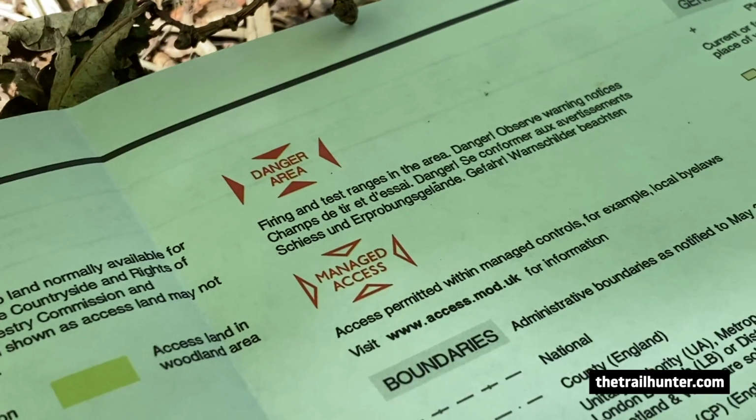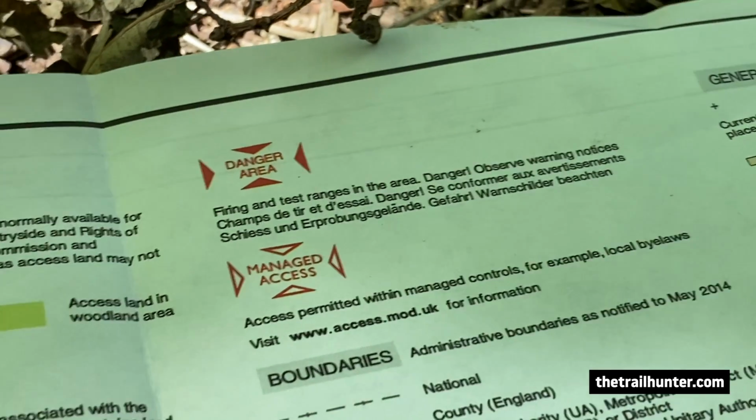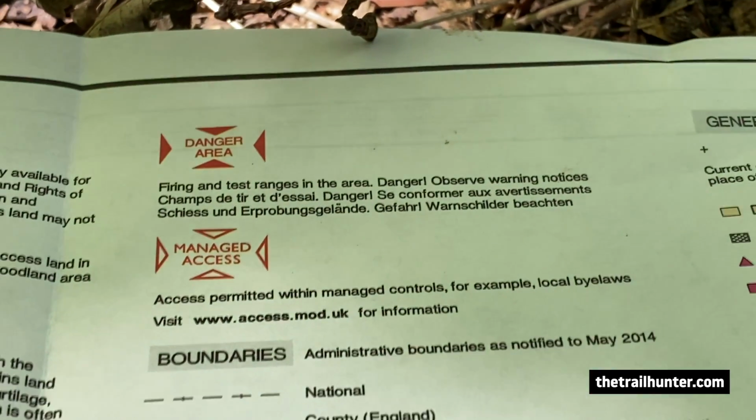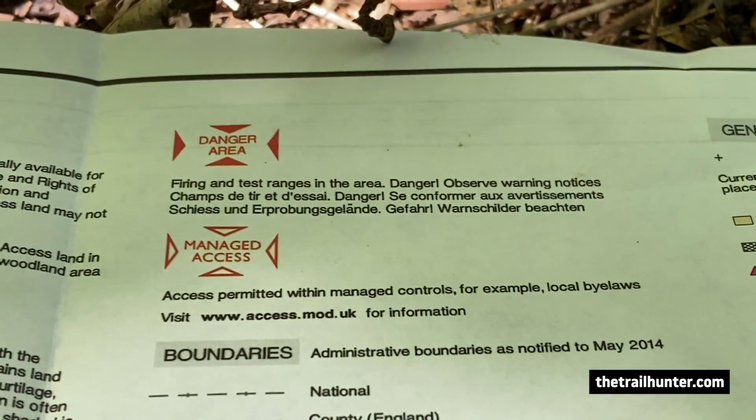Also, don't forget to check in the areas that you're planning to camp if they are in a firing range or not, because there's a lot of military ordnance and areas where the military are active, so be sure to definitely check out whether or not they are in the areas that you're planning to camp.